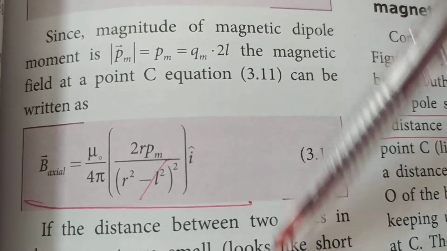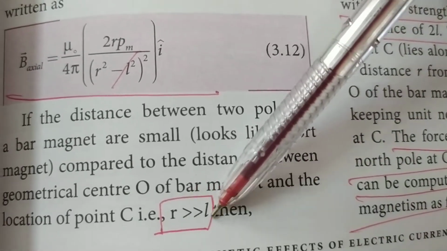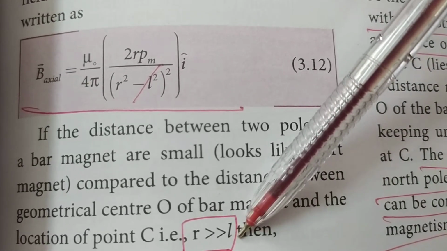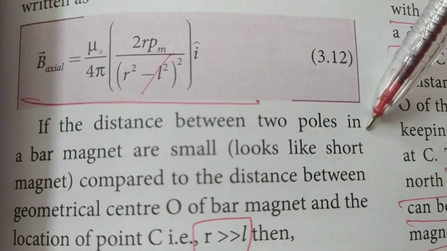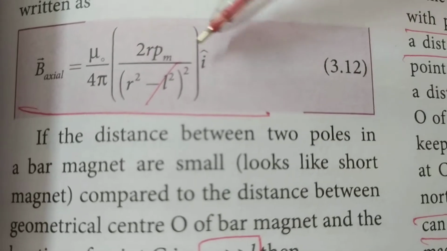And when you see a case where R is very much greater than L, that is, the length of the magnet is negligible, you are taking a very small magnet. In such a case, you can leave out this L square. So this will become R power 4.